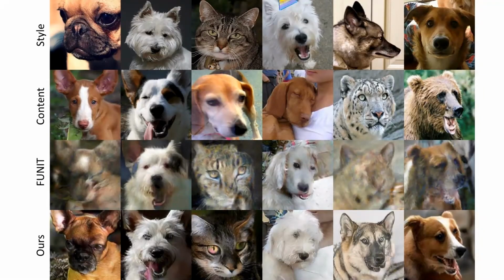We compare this with previous work, which is called FUNIT. And here we can see that based on the input style and content images you see here, the previous model is not able to preserve the content or generate convincing style. So it's failing to translate. Essentially, it's not able to handle the changes in the poses of the animals very well. Whereas our model is able to preserve the pose, even though the style and the content have very different poses, it's able to translate the style onto the pose of the content.